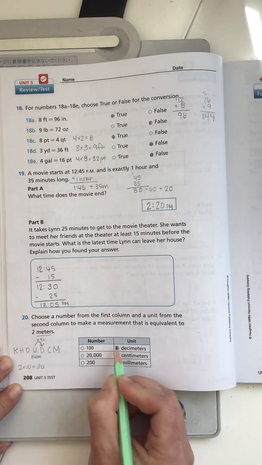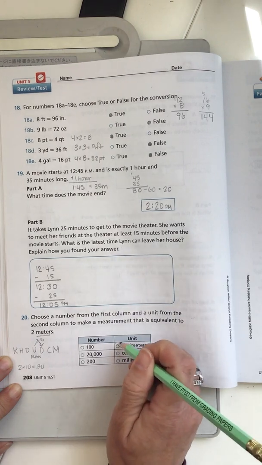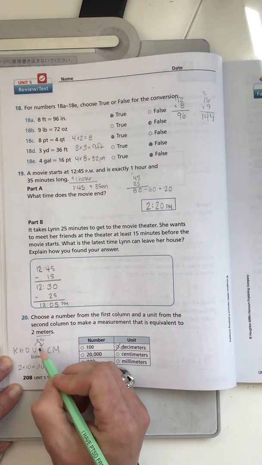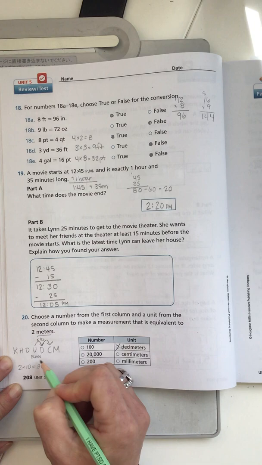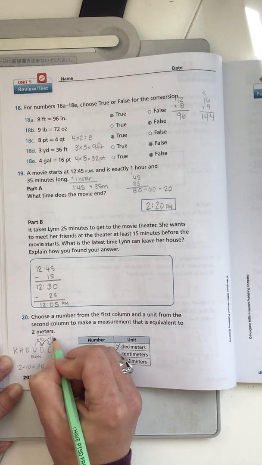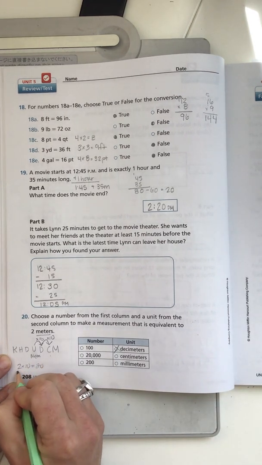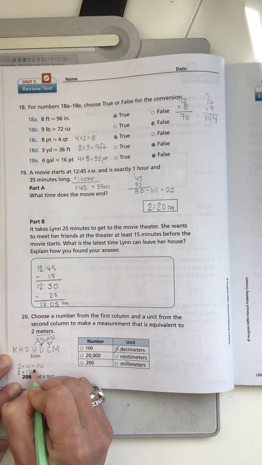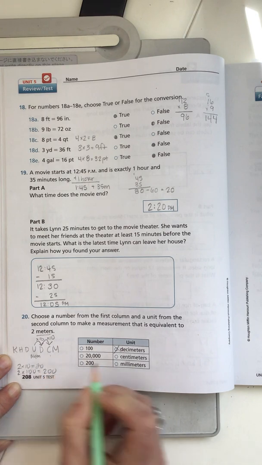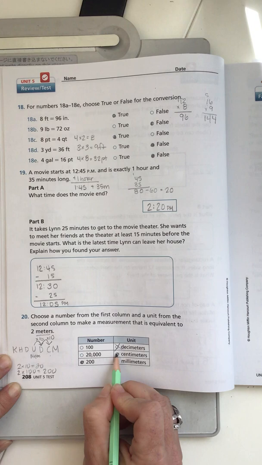So that is not 100 decimeters, and there's no 20. So I'm not going to be using decimeters at all. If I did one more jump from meters to centimeters, I'm going to multiply times 10 twice, which is 100. So that would be 2 times 100 equals 200, which I do have. I could do 200 centimeters.